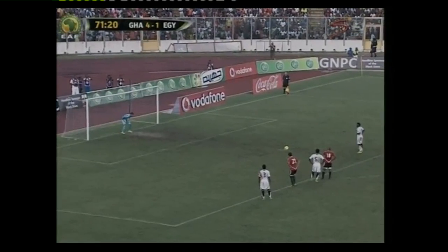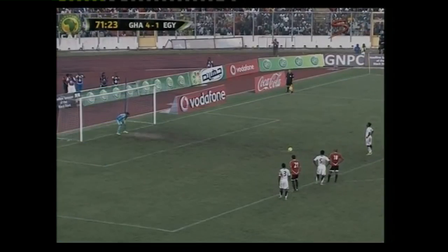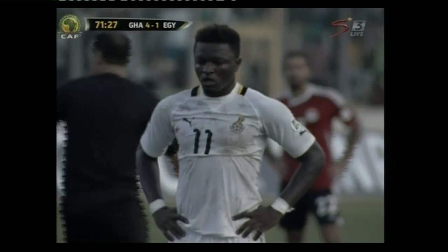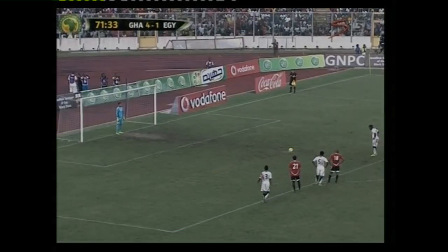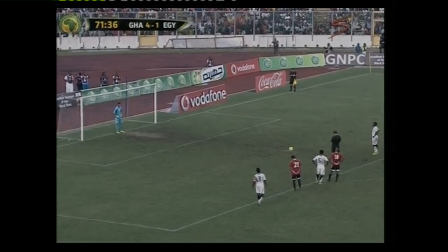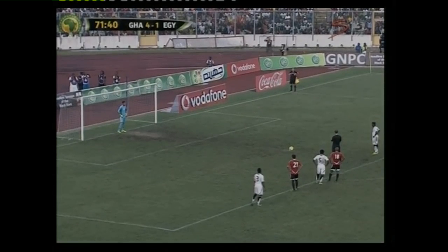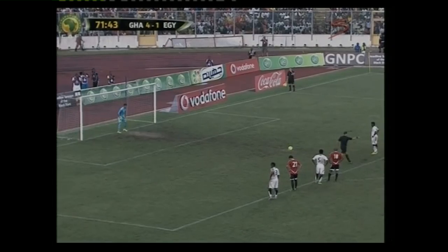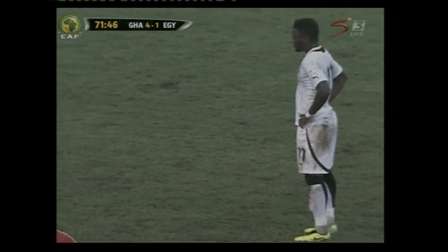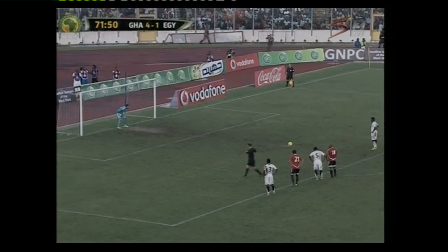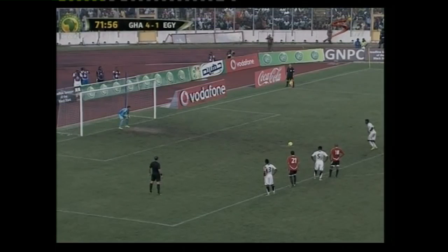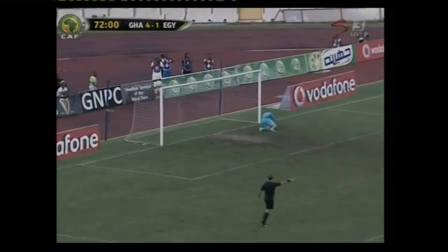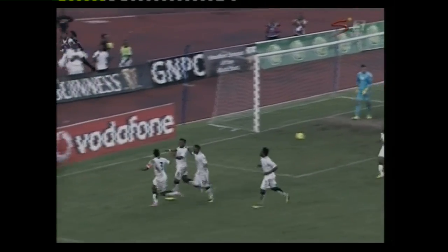Muntari to take. Ghana, a country that has suffered penalty heartache down the years, notably at the 2010 FIFA World Cup. There's a yellow there for Goma for protesting. Can Muntari match the Abu Treka penalty for Egypt? Abu Treka's was a composed finish from 12 yards. Muntari sends El Shenawi the wrong way, low into the corner. 5-1 Ghana.